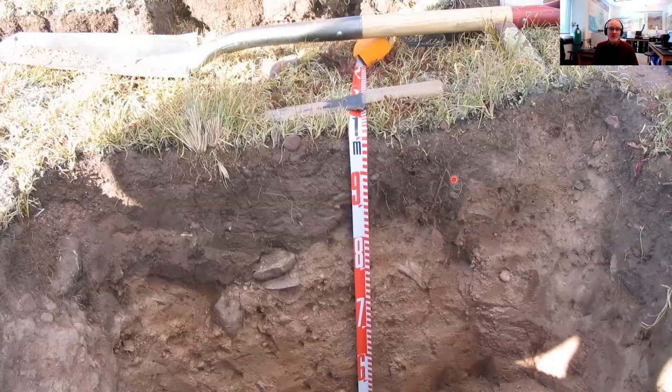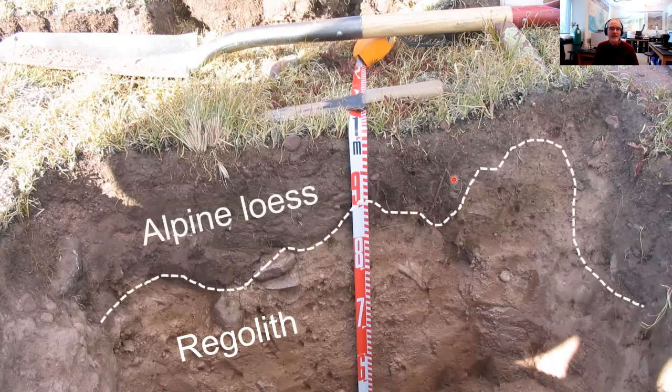So if you dig a soil pit up on this landscape, you invariably find a situation like this, where the lower part of the soil profile is clearly derived from weathering of the underlying bedrock. So it's regolith, right? In this case, it's stony, sandy, pink sediment coming from the underlying bedrock. And that's overlain by material which the Forest Service and other researchers long ago concluded, without a lot of direct study, was most likely an alpine loess deposit.